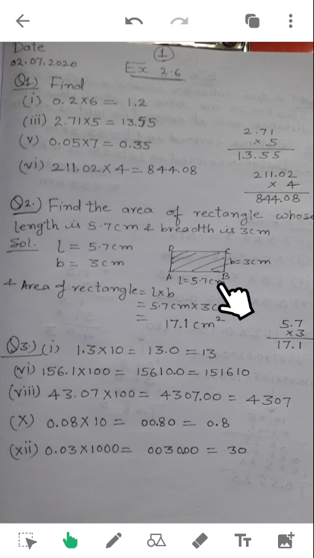I have drawn the rectangle for you. Say the rectangle is ABCD and length is given as 5.7 centimeter and breadth is 3 centimeter. And you have to find the area occupied by the rectangle, or the area enclosed within this figure ABCD. Area of rectangle, we all know it is length into breadth, L into B. In place of L, I have written here 5.7.